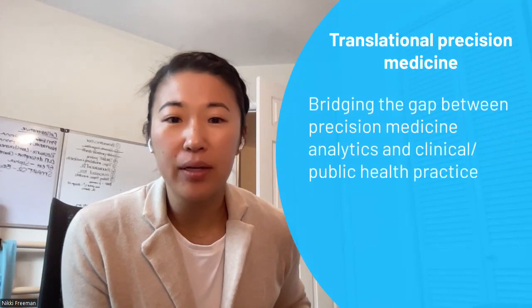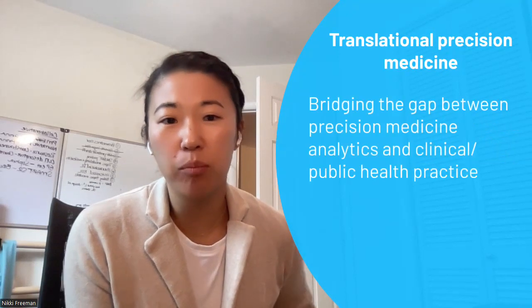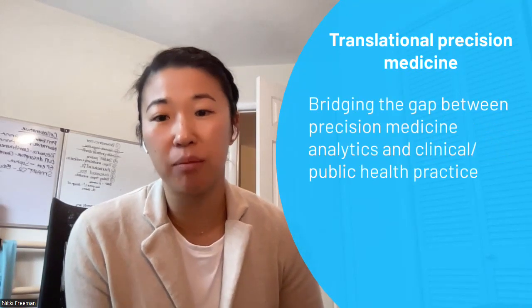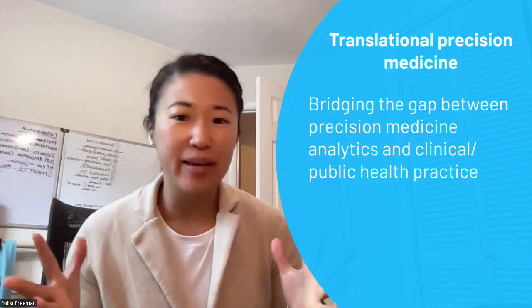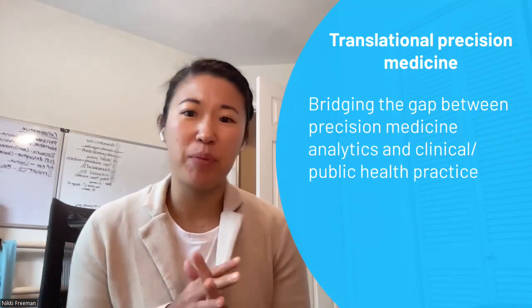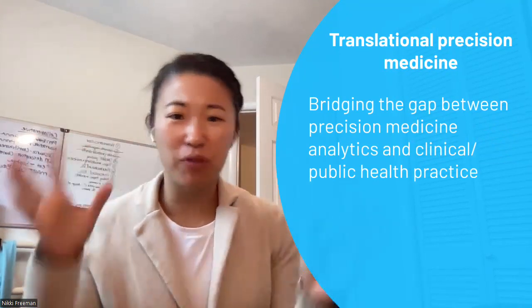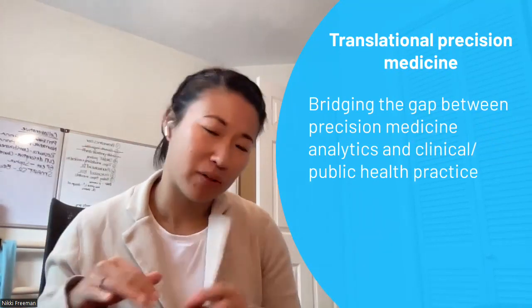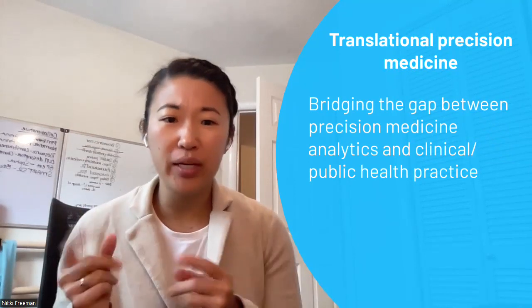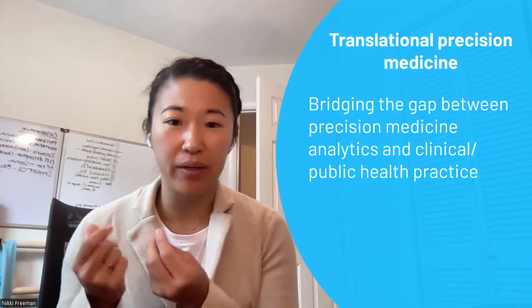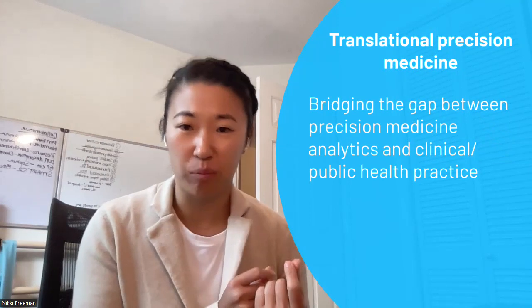And really, when I'm thinking about this, I'm thinking about how do we bridge the gap between precision medicine analytics and all this very fancy stuff that people are doing, like machine learning and deep learning and all the different kinds of learnings, Q learning, reinforcement learning, all that stuff. How do we go from the evidence that's generated there to clinical and public health practice?